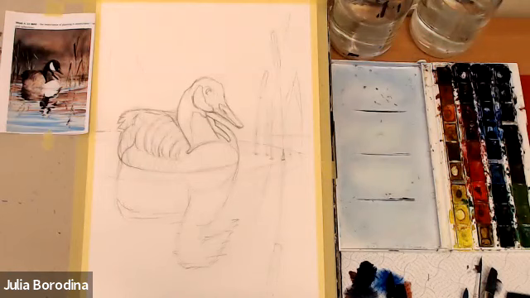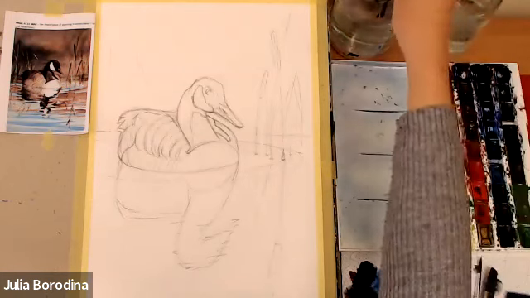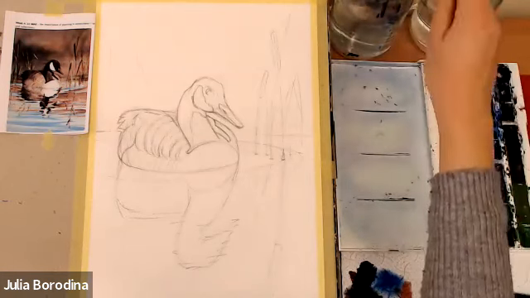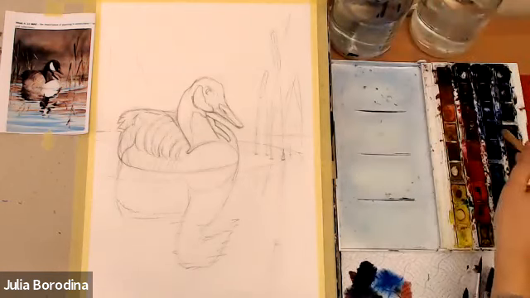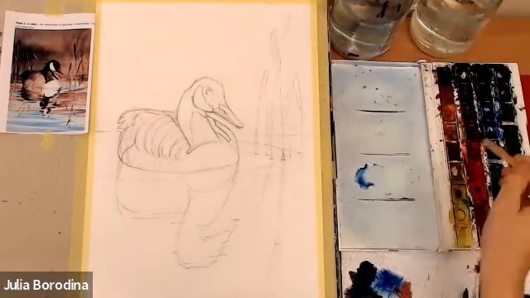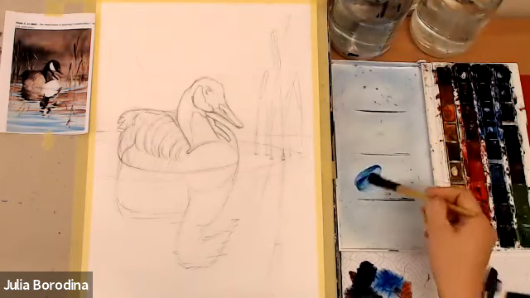Right, so what we'll start is our blue colors, our lighter blues, and then our darker blues. We're going to let some of them dry as well. So I'm going to have my soft mop brush, and I'm using Azure or whichever blue you're happy with.